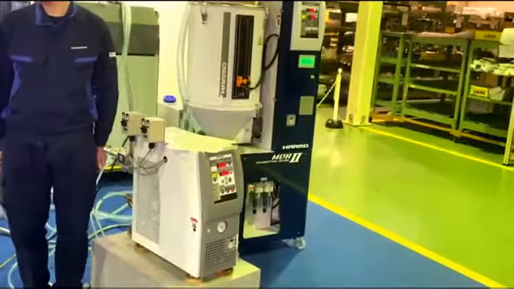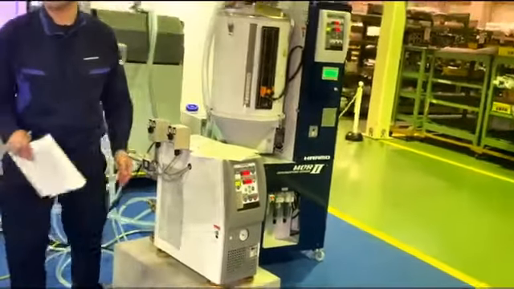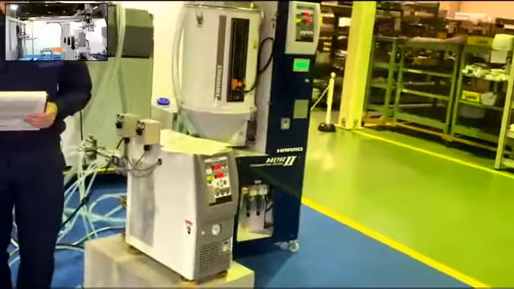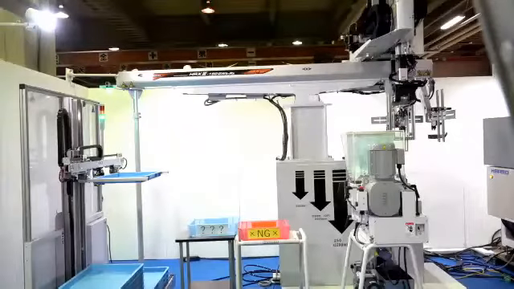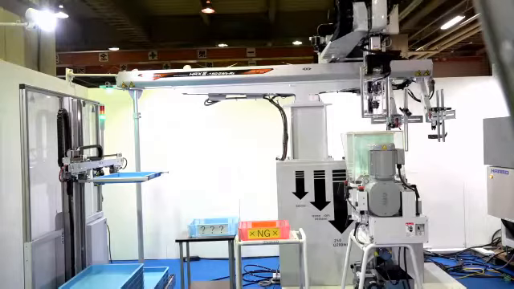As you can see, the robot recognized the error is cleared and the color of the signal tower is back to normal, to green. So which means it is working normally.